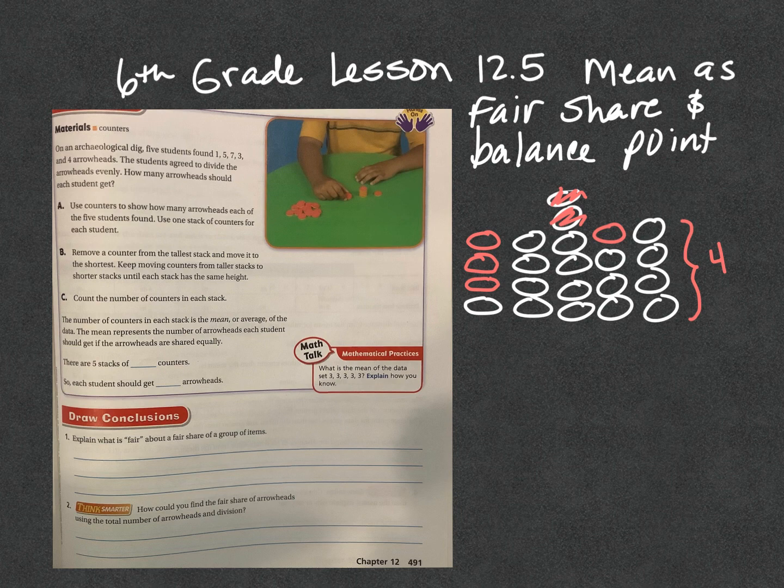So when we redistributed that to make it fair, because they agreed that's what they were going to do, the number of counters in each stack is the mean. It is the average of the data. The mean represents the number of arrowheads each student should get if the arrowheads are shared equally. There are 5 stacks of 4 counters, so each student should get 4 arrowheads.